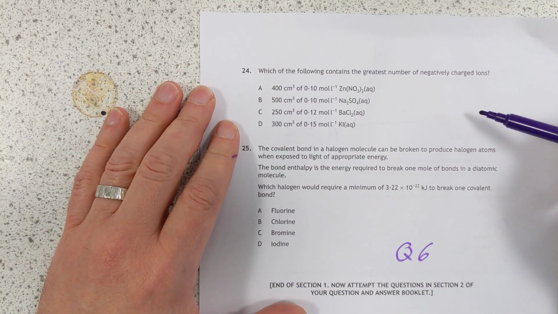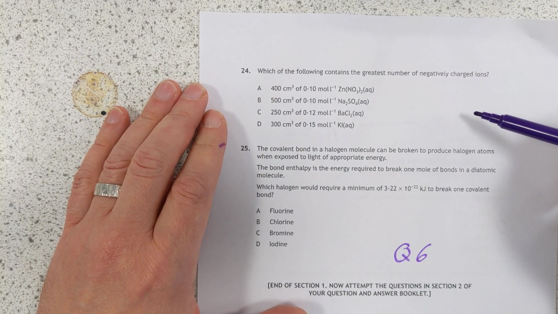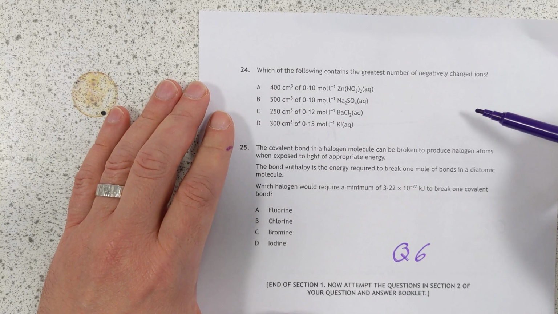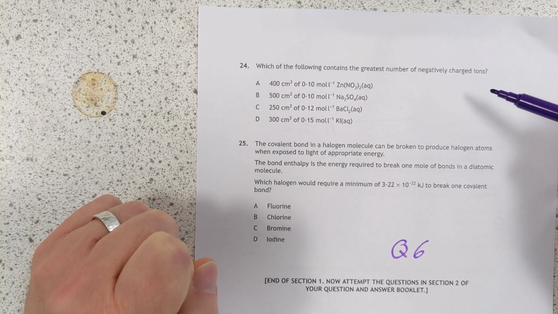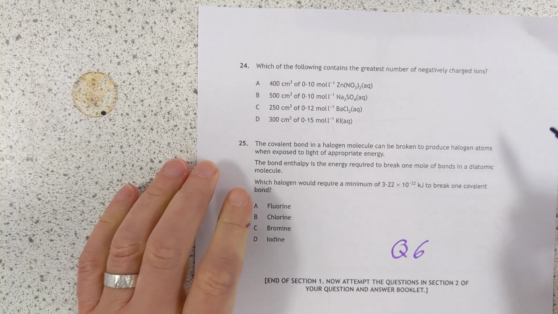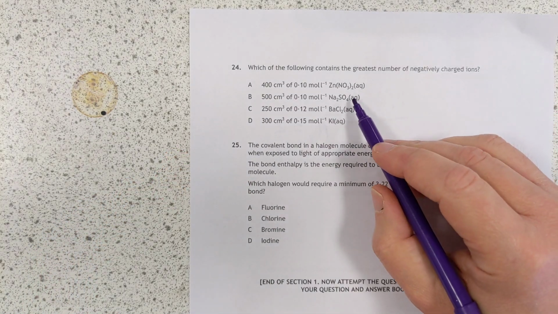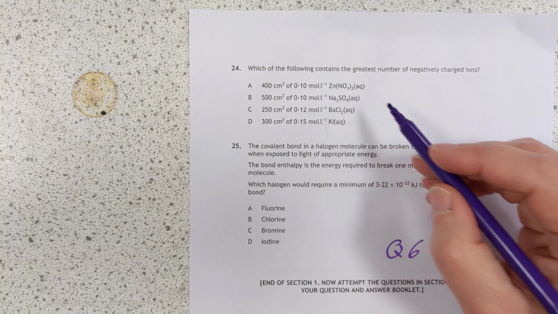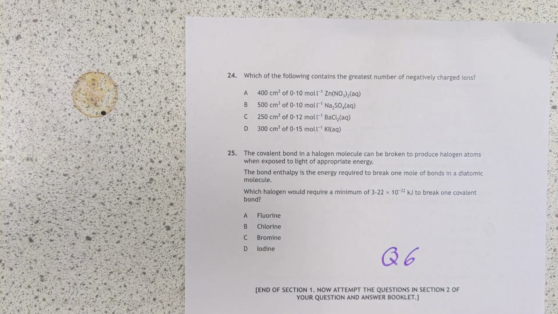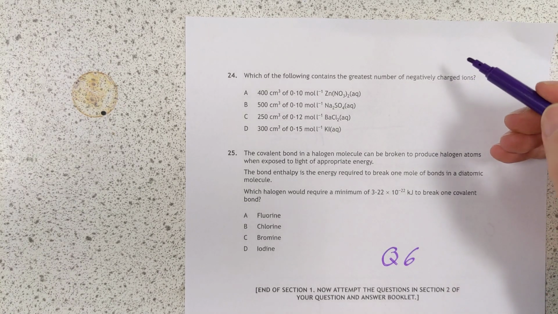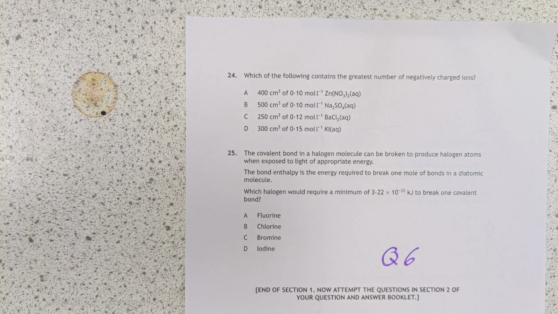24. Which of the following contains the greatest number of negatively charged ions? If you were with me for hire, I joke about this being a fingers and thumbs type of question, whereby you have to look at the compound here and you have to calculate the number of moles of ions. You've probably got, if you're at a different school, your own way of doing this. I don't see a shortcut for this.